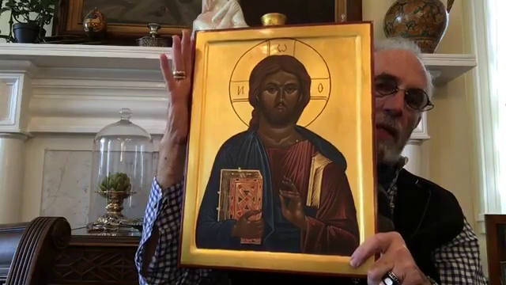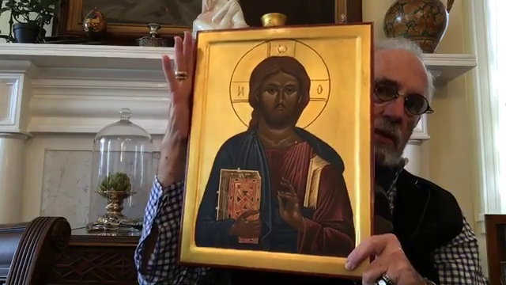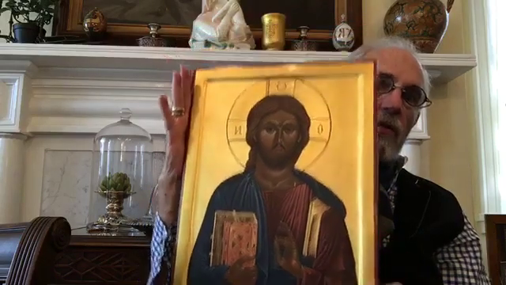I had an amazing experience a few years ago. I was waiting to meet a Russian chorus to see if they would sing for a conference that I did in 2007. And I went into the Russian Orthodox Church on Mass Avenue.